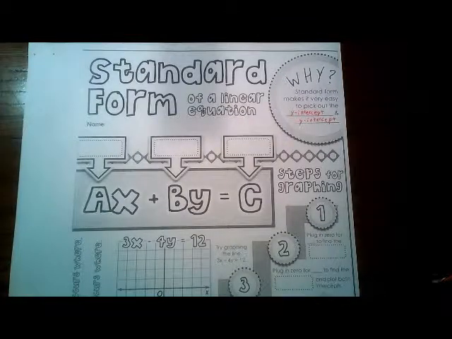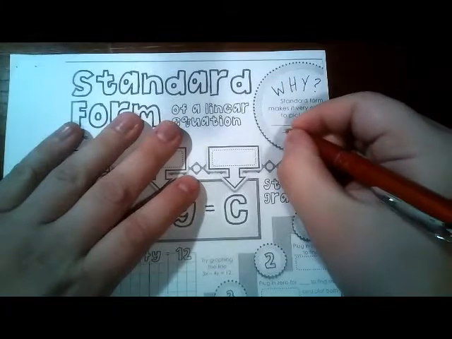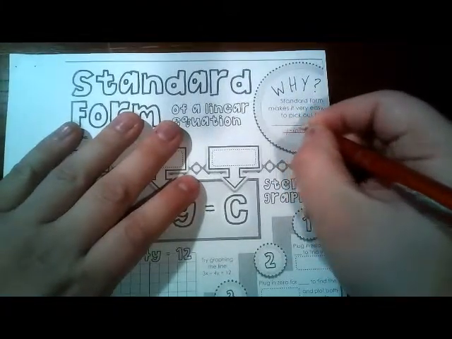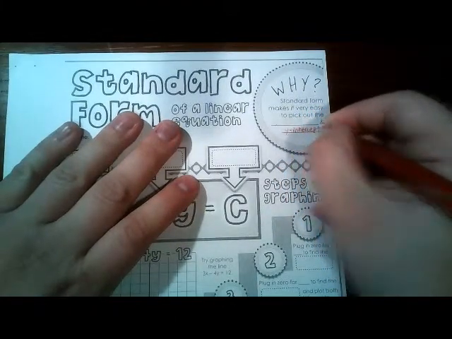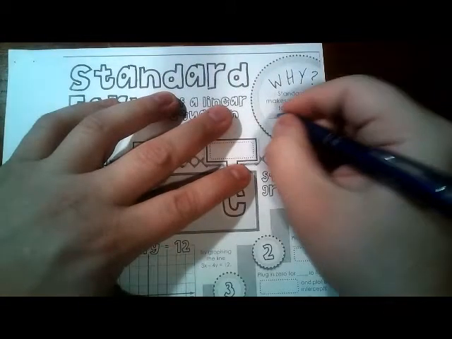Okay, and I'm actually going to change this. I want to use two different colors here. I'm going to make the y-intercept in red and the x-intercept in blue. I didn't really have to change this one. So y-intercept, x-intercept.